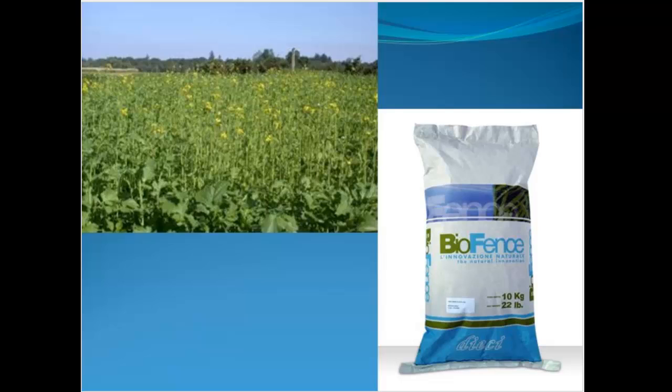One of the products that is available that is showing pretty good results, and there are several growers starting to use this in high tunnels, is a pre-ground, processed mustard leaf material. It's sold under the name Biofence, and it tends to work pretty well.